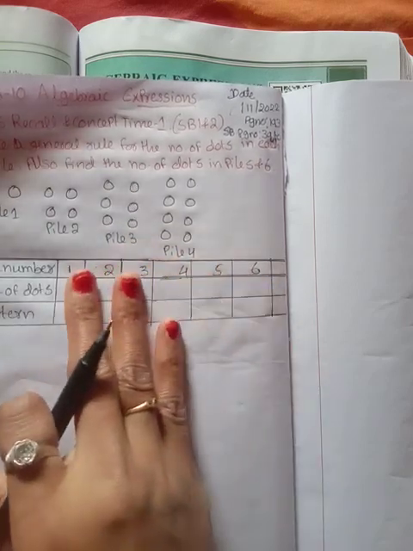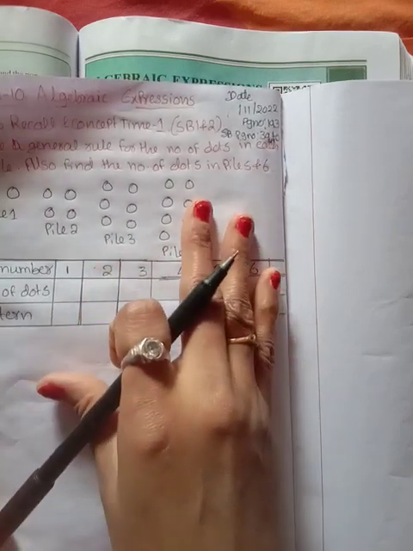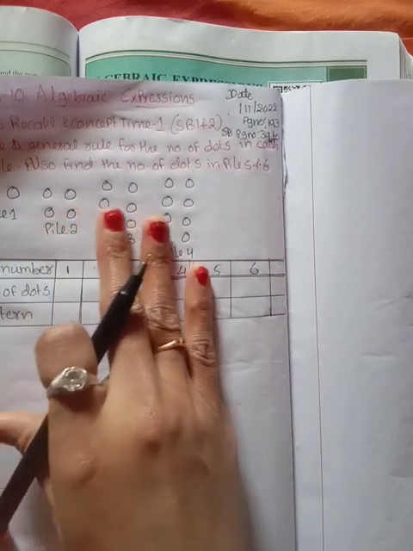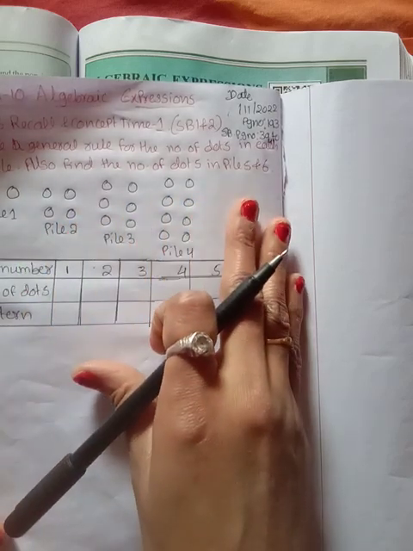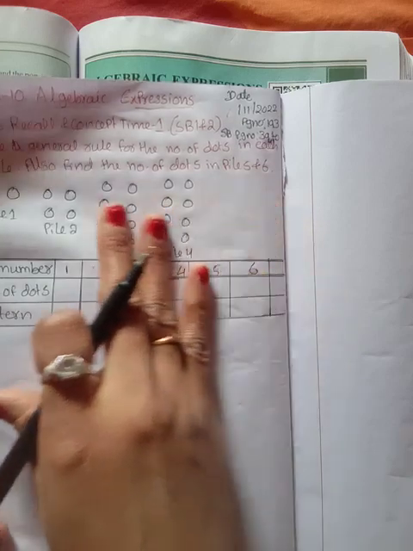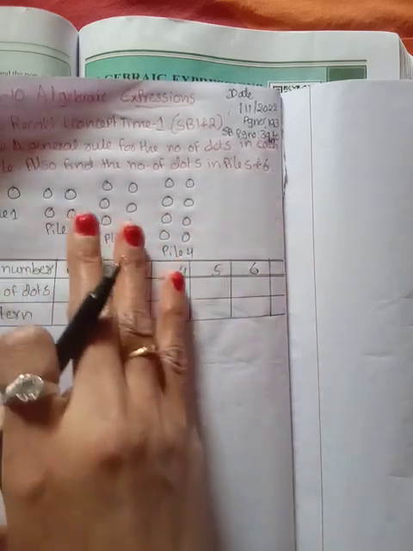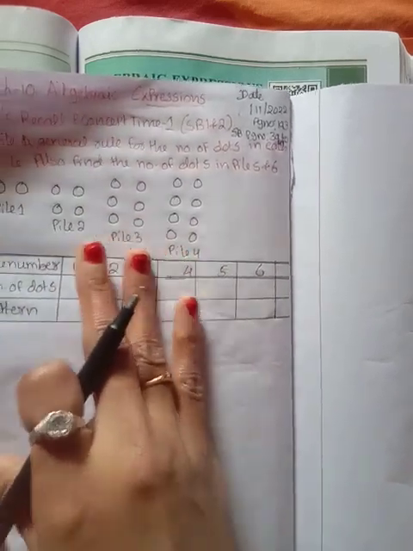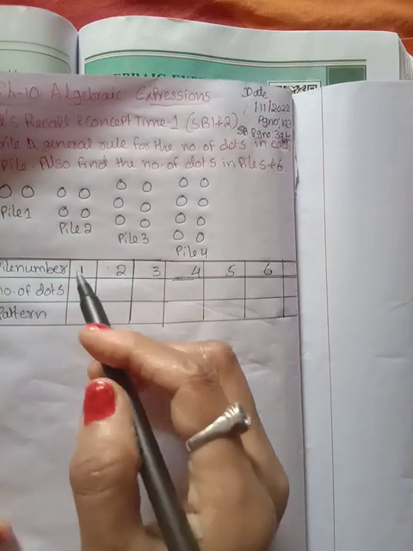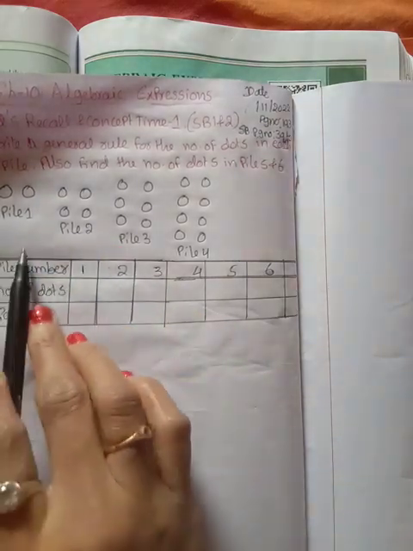Write the general rule for the number of dots in each file, and also find the number of dots in file 5 and 6. Look neatly at the notebook and listen carefully to how number patterns work.